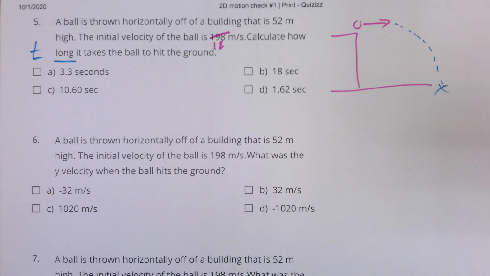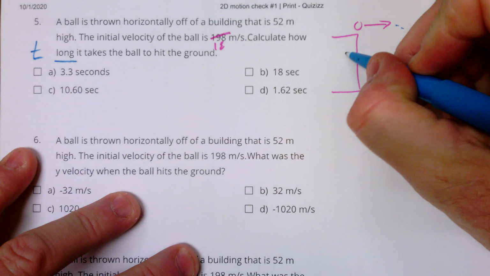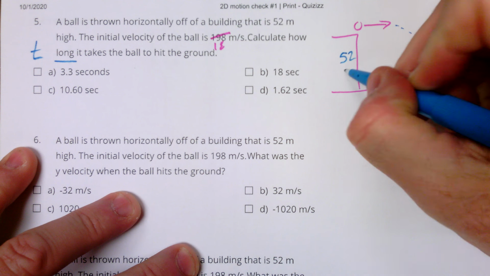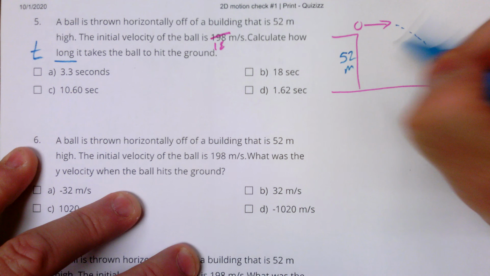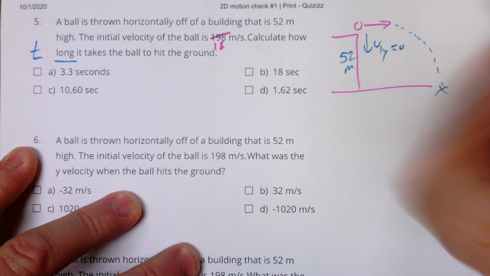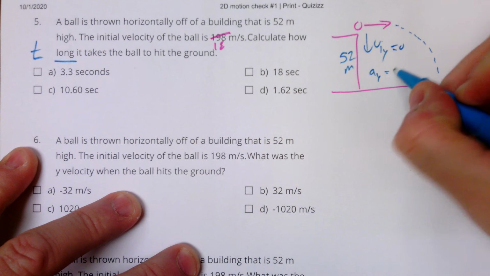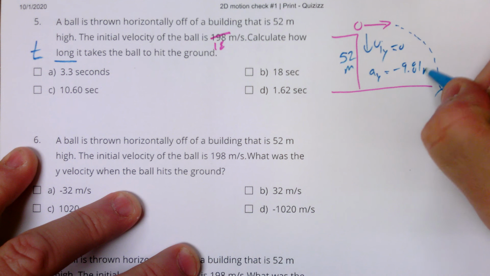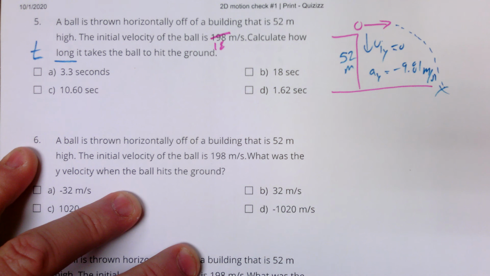So we need some kind of kinematic formula that will work in the y dimension that will allow us to solve for time. What else do we know about the y dimension? We know that this cliff is 52 meters high. We know the initial velocity in y is 0. We know the acceleration in y. Well, I've got the distance.